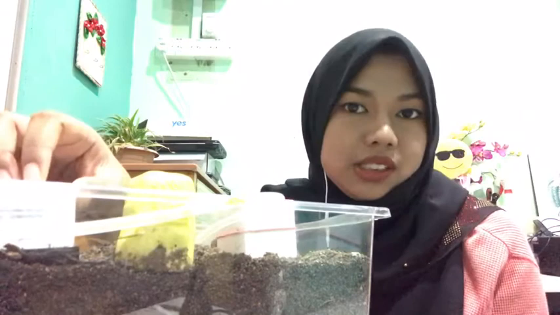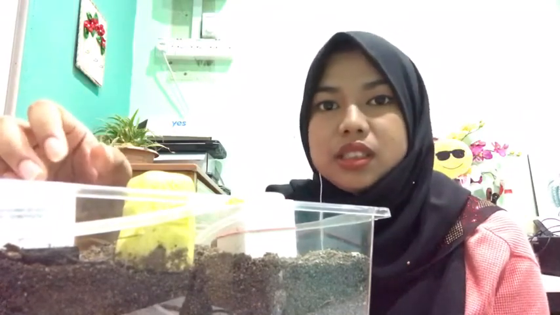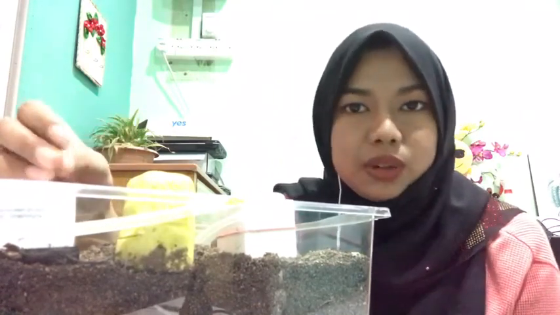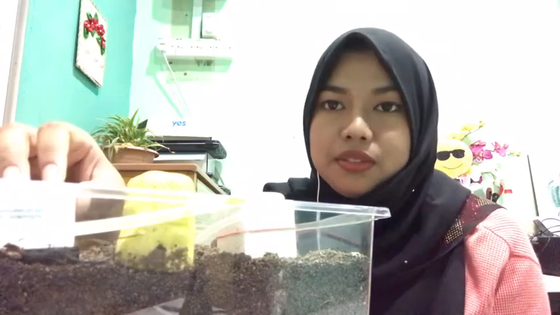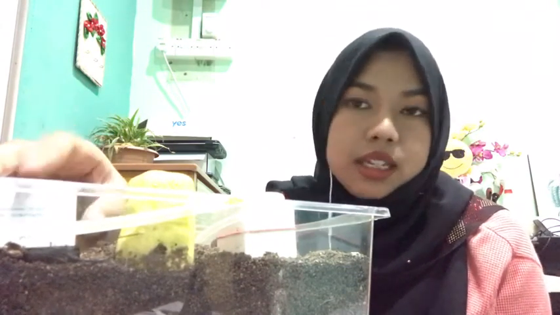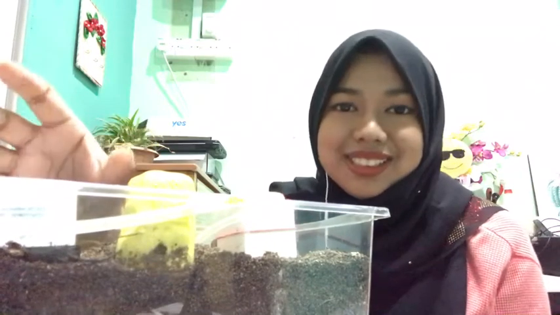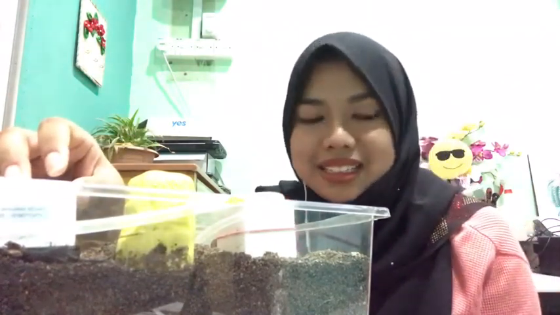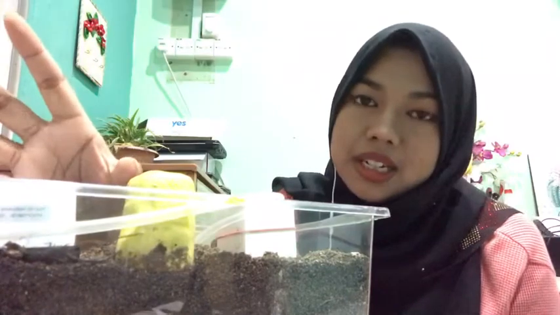It just supplies oxygen and nutrients for the bacteria. So it is effective, it is sustainable because it only supplies oxygen and nutrients, and it is cheaper.